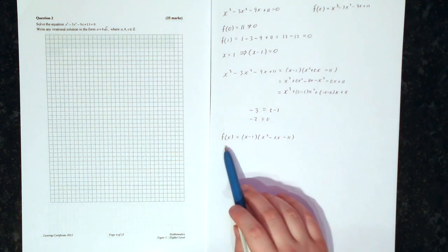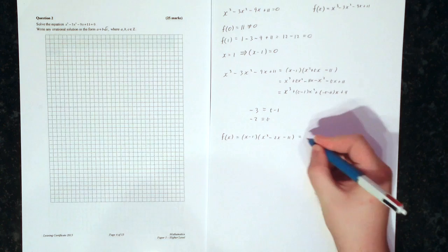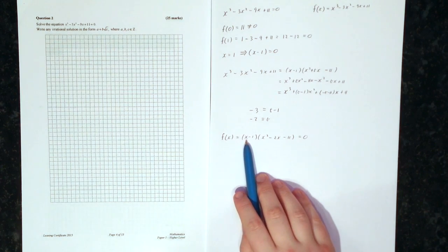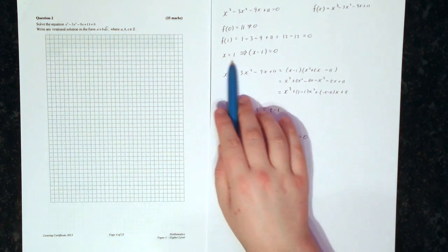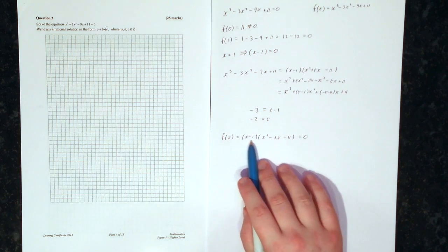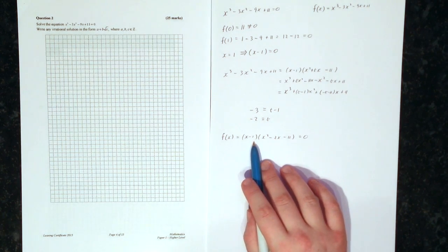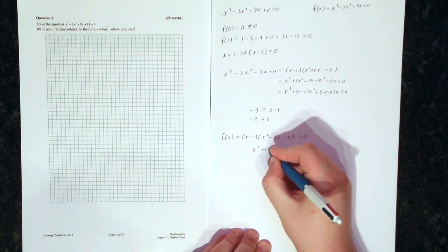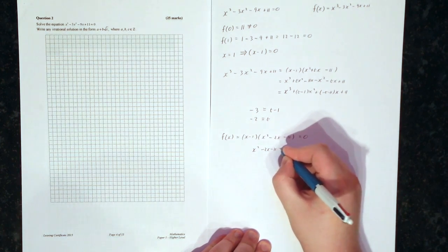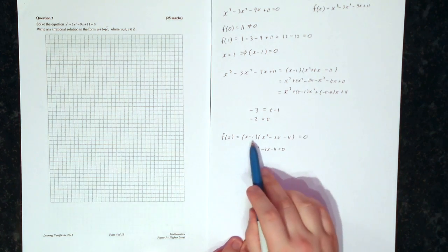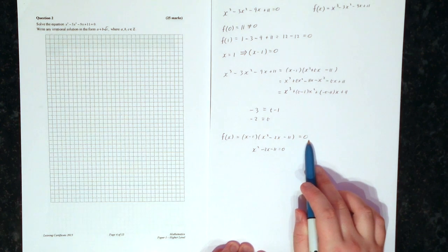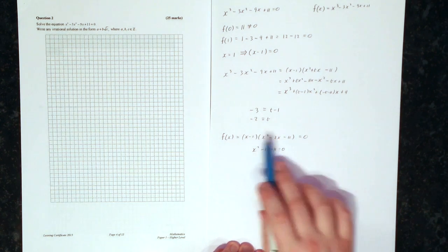Now we have that f of x is equal to 0 for some value of x. We already have one of those values, and that is x equals 1, which we solved for up above. So if x equals 1 is not the solution, then we must have that x squared minus 2x minus 11 is equal to 0. So that means if two things multiplied by each other are equal to 0, then at least one of them must be equal to 0.